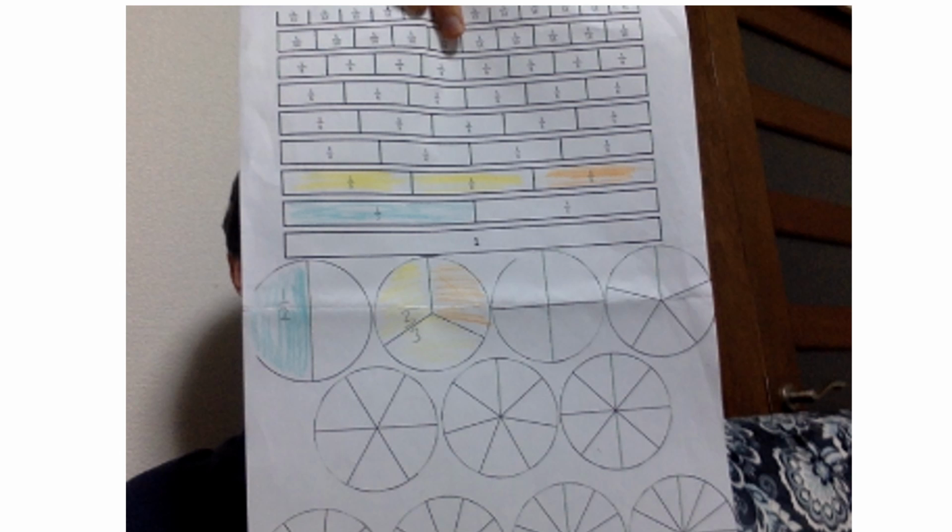Right, so you have this fraction paper. It's got the fraction wall on it and the fraction pizzas or pies or whatever you want to call them. They will help you when you're comparing fractions. So grab that if you're finding comparing fractions difficult and use your fraction wall or your fraction pies or pizzas to help you.